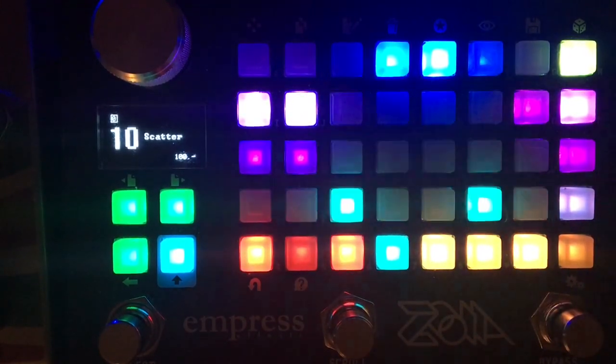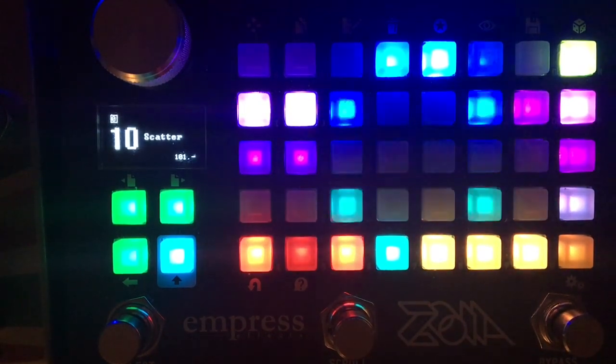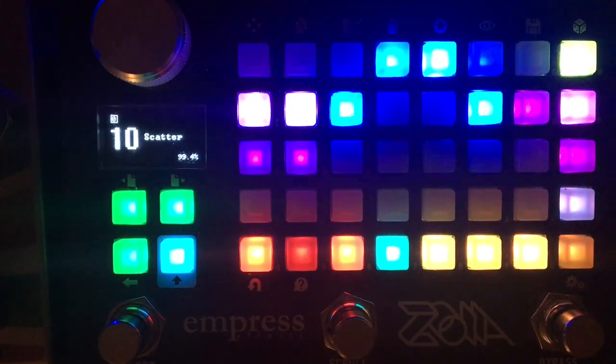So as the reverb gets louder, the dry path gets quieter, and you get some interesting phased modulated sounds out of that.